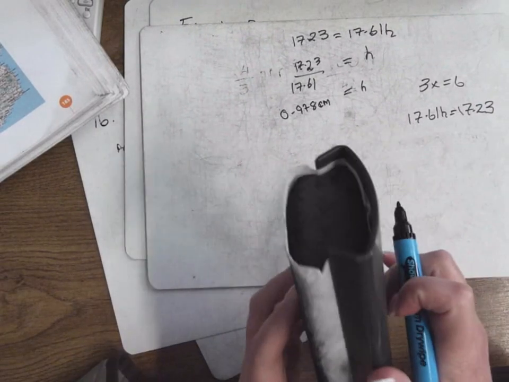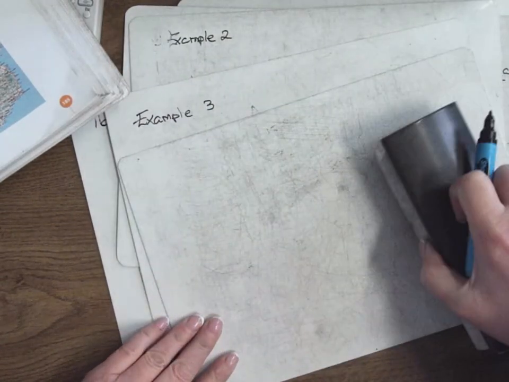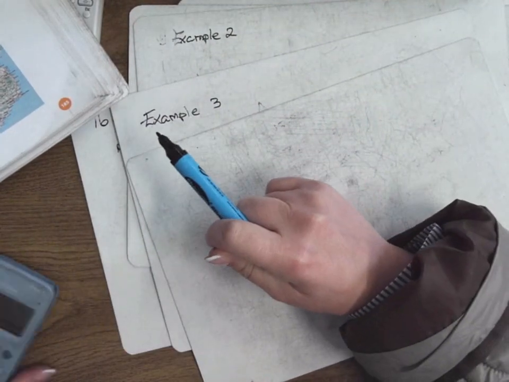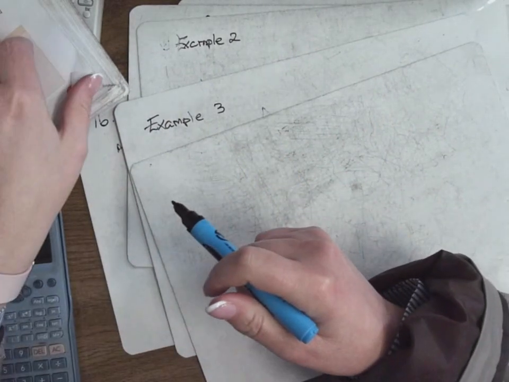Right. I will go back and correct some of last night's homework. I won't get it all done, but I'll get some of it done. I'm happy now that we've the next section done.